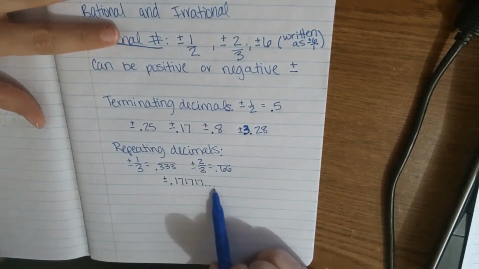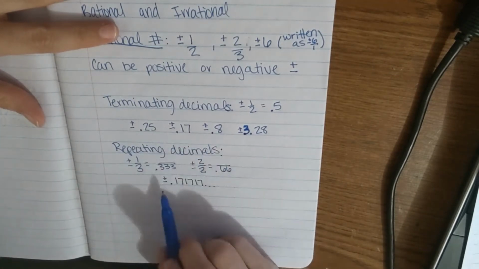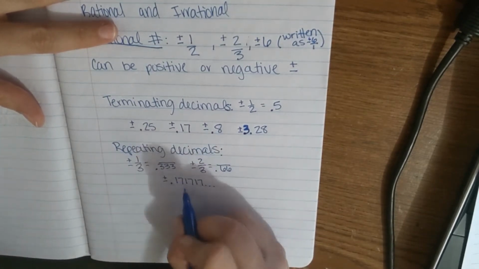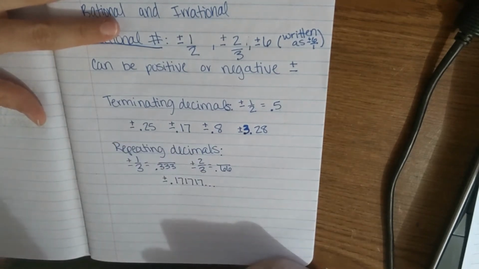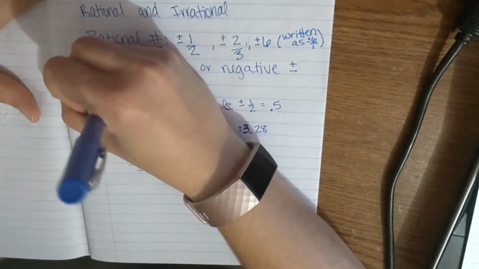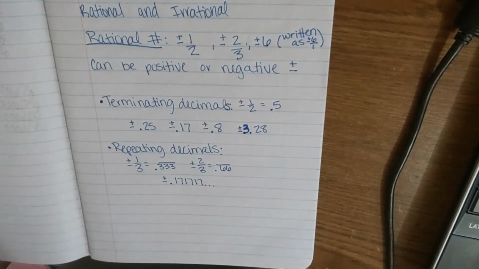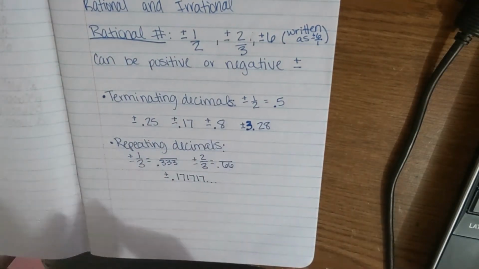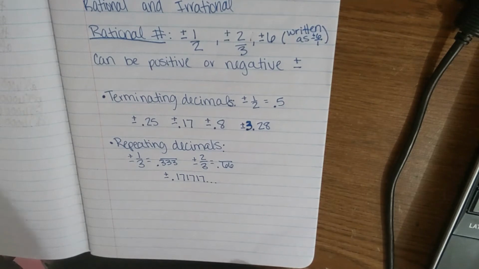Anytime there's the ellipsis, that just means it keeps going. Because the 17 repeats, 171717, that's considered a repeating decimal. Terminating decimals and repeating decimals are types of rational numbers. Whole numbers are also rational, and so are integers, but we'll get into that later.